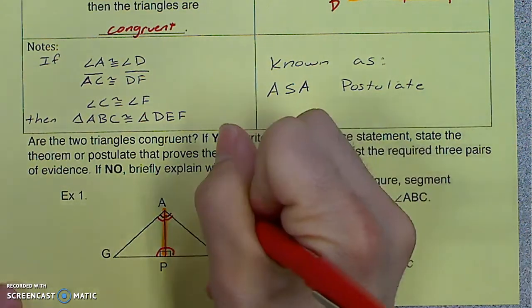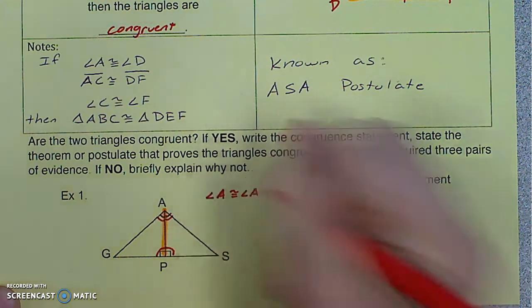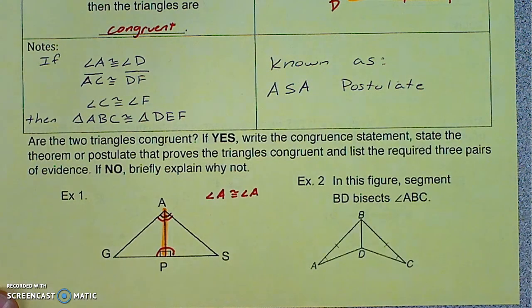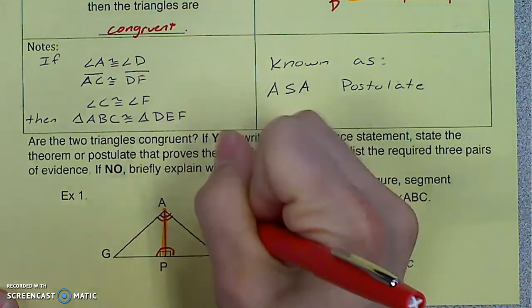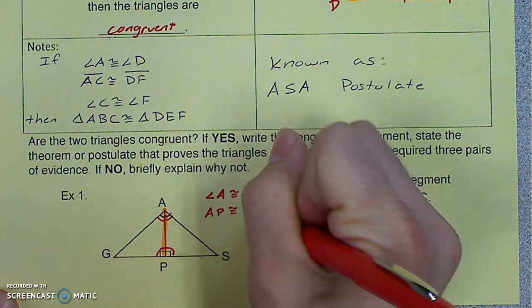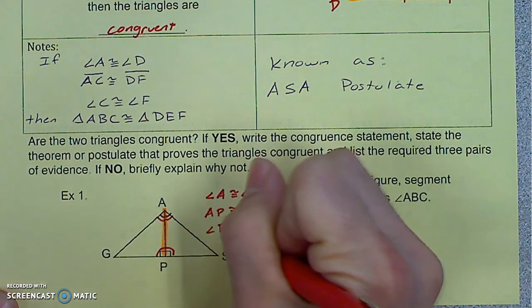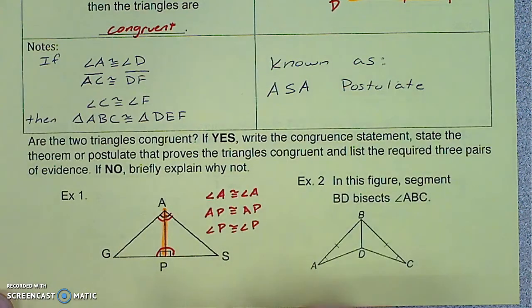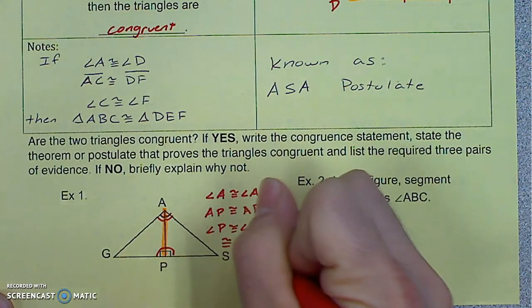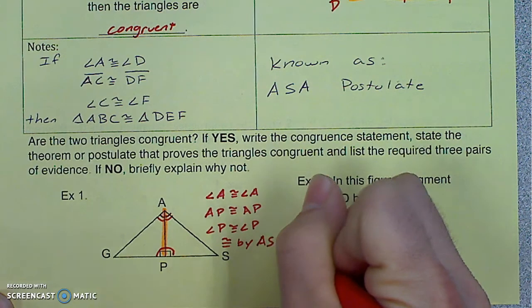So we know that angle A is congruent to angle A. We have AP congruent to AP, and angle P congruent to angle P. Therefore, it is congruent by angle side angle.